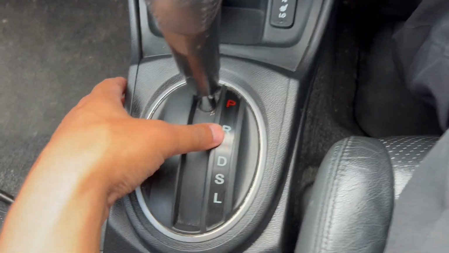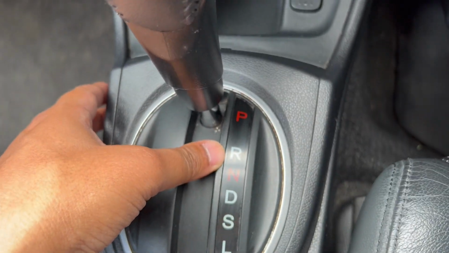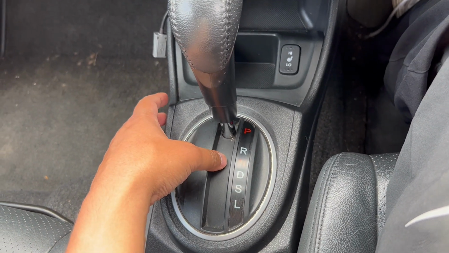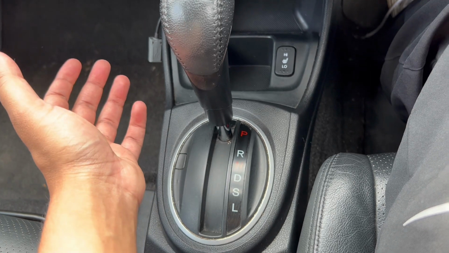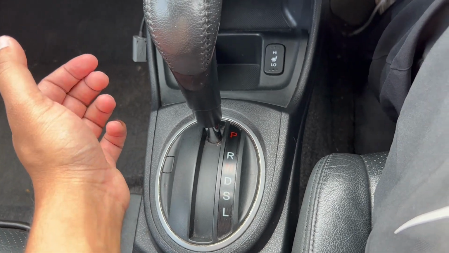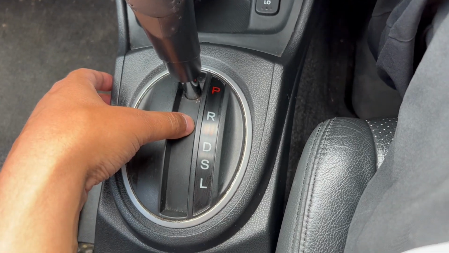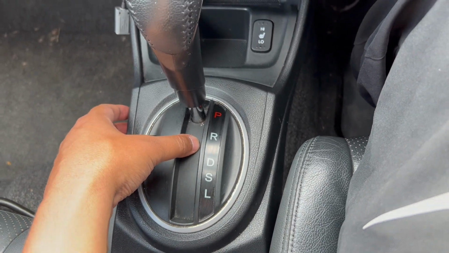So what does the R mean? The R here is reverse, the N is neutral. So you can start the car, you're going to put it in N, the car is actually disengaged, but the car is switched on. The car won't move. If I was to press the gas, the car will just rev. The car will not move at all if it's in N, but the engine will be switched on.